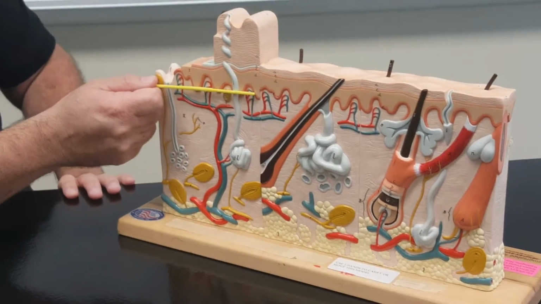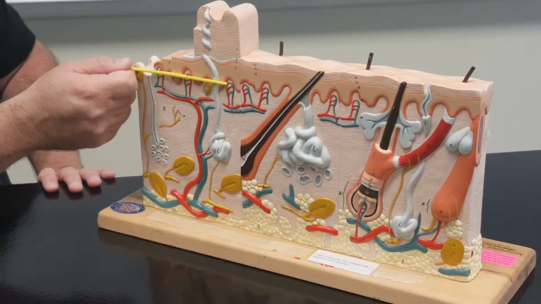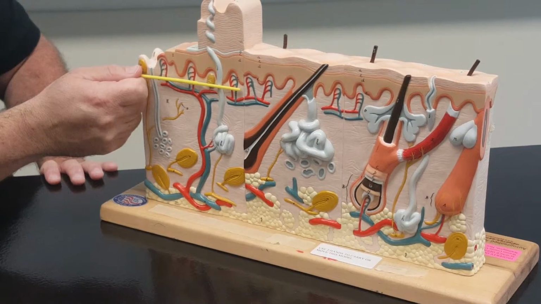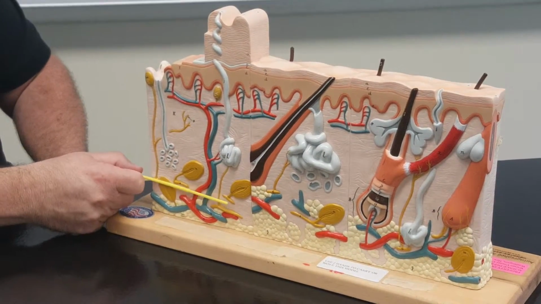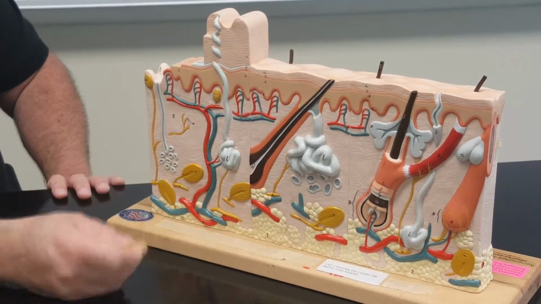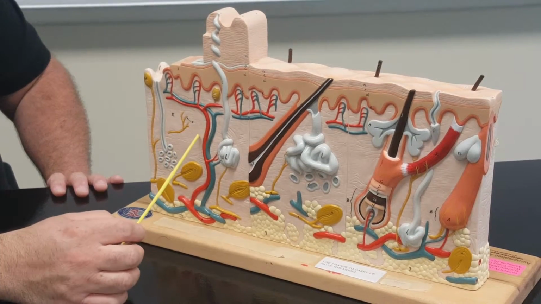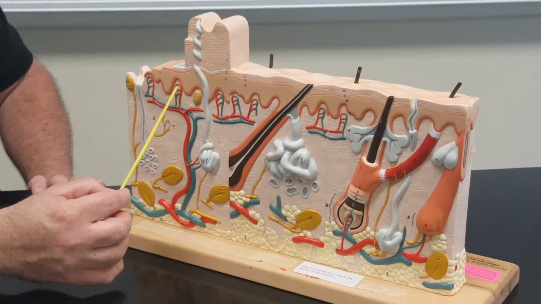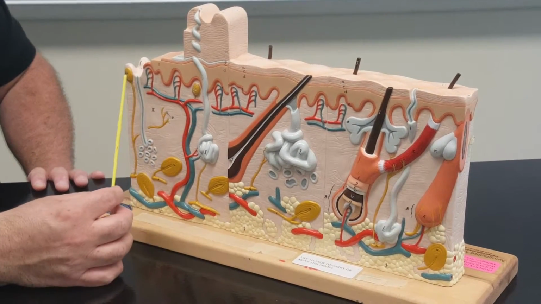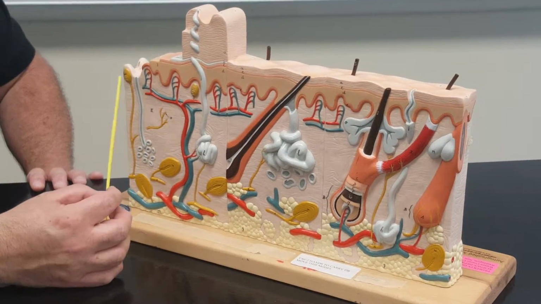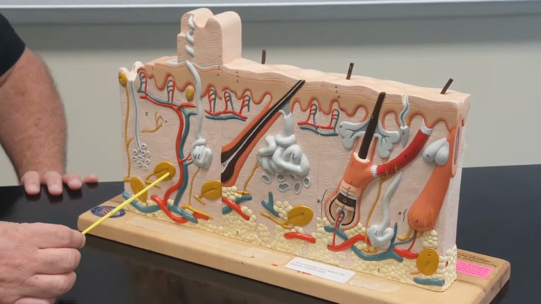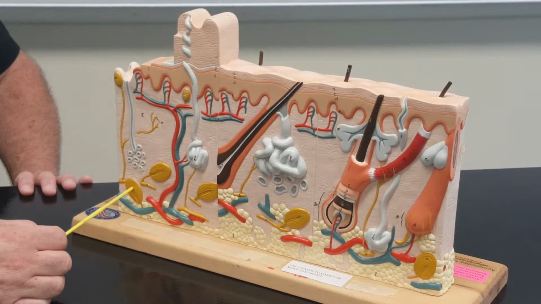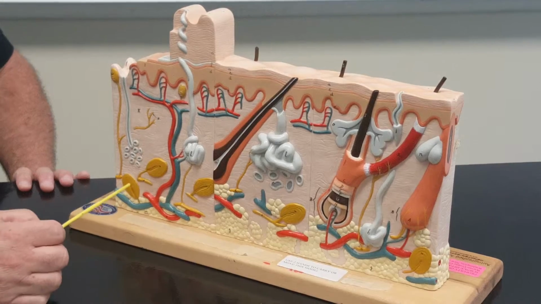The dermal papillae comprise the papillary portion of the dermis. The reticular portion of the dermis from here to here, reticular portion, okay, is comprised of dense irregular connective tissue. The papillary portion, right, areolar connective tissue. Okay. We have here represented from the nervous system Meissner corpuscles and lamellar corpuscles, okay, for sensory perception.